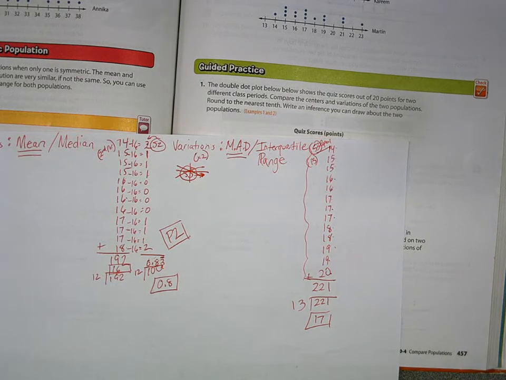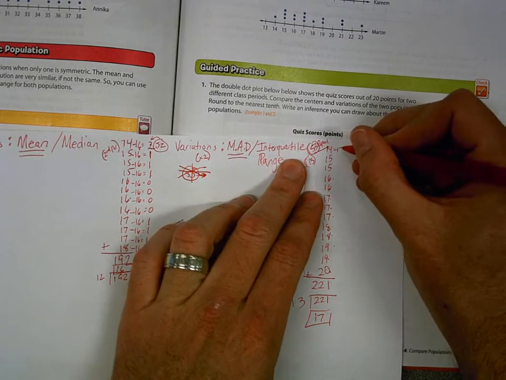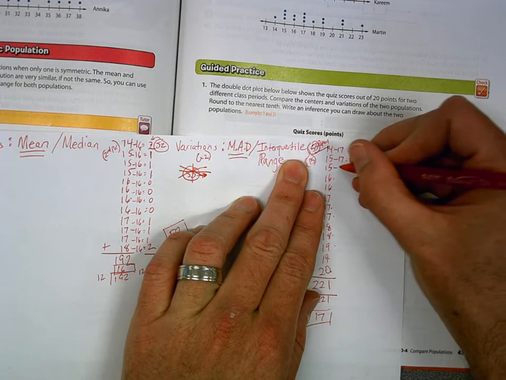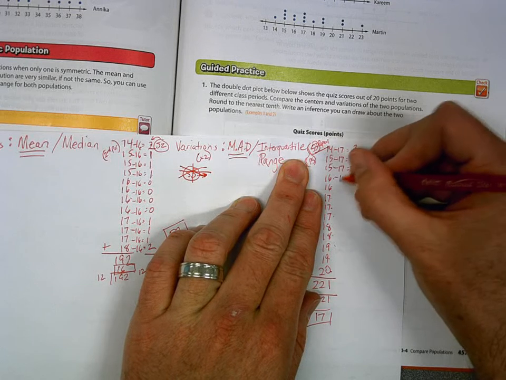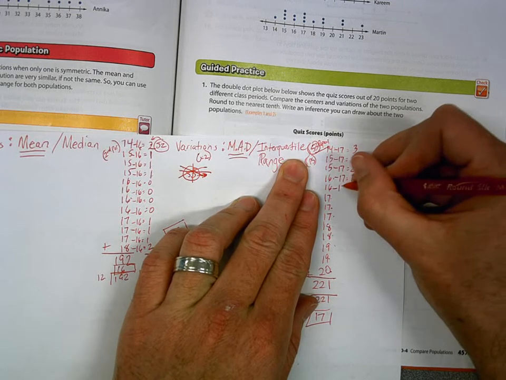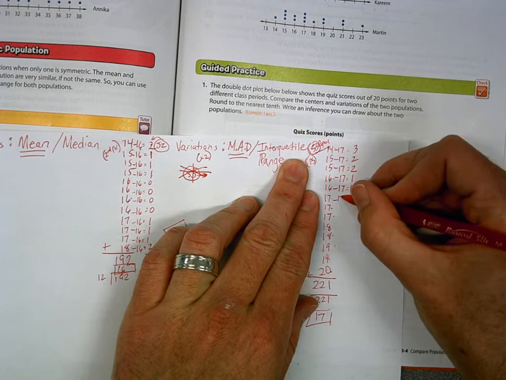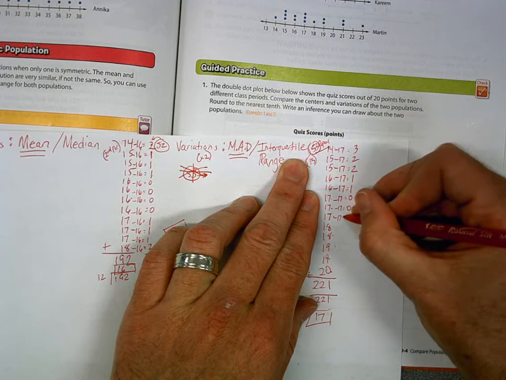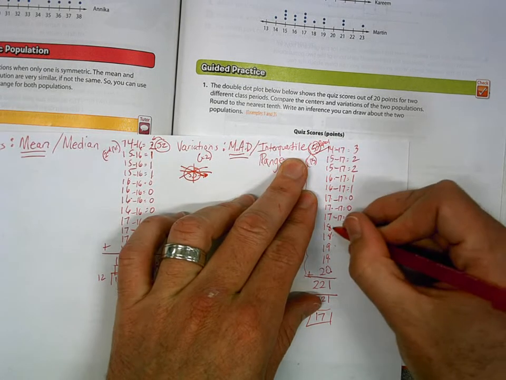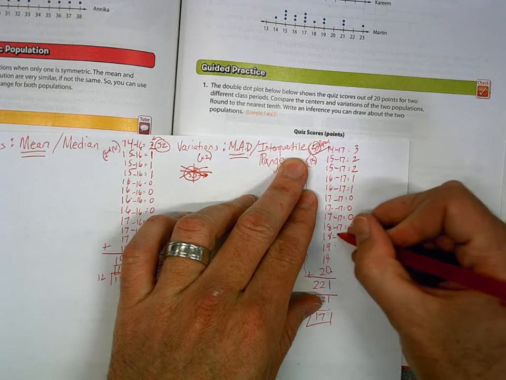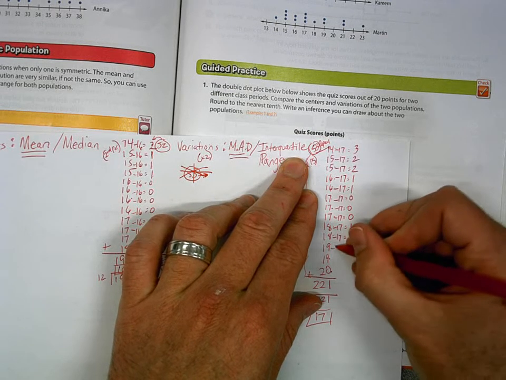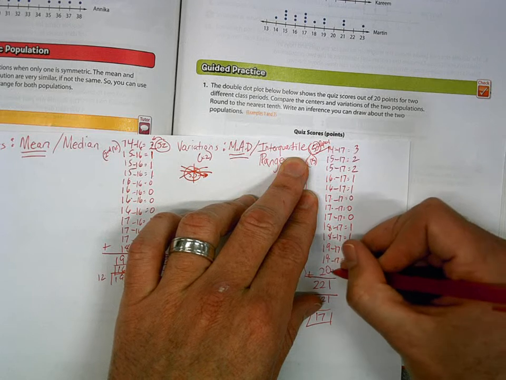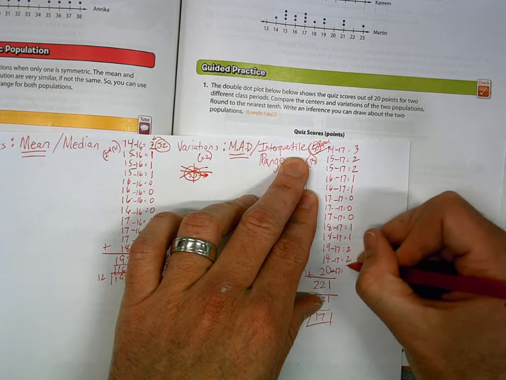All right, mean absolute deviation. Subtract 17: 3, 2, 2, 1, 1, 0, 0, 0, 1, 1, 2, 2, oops, and 3.